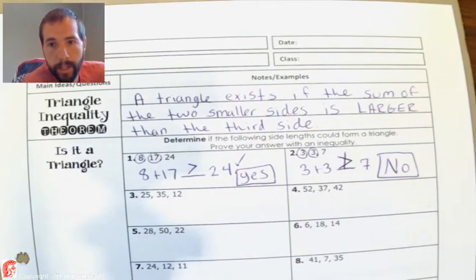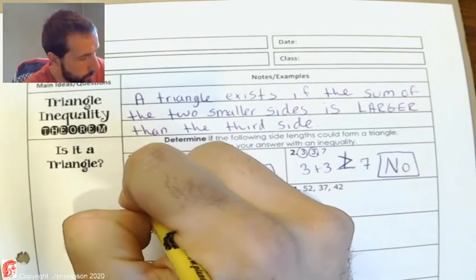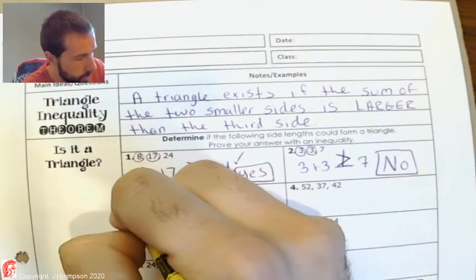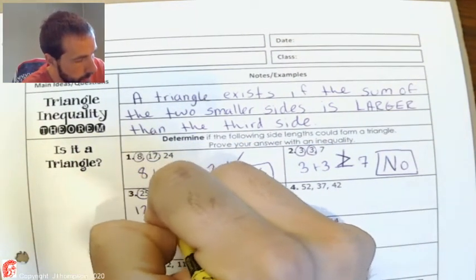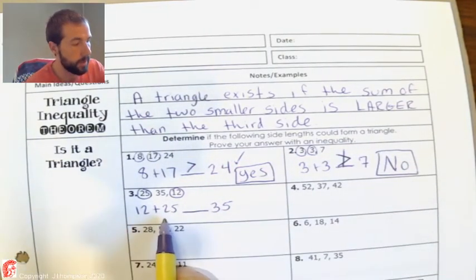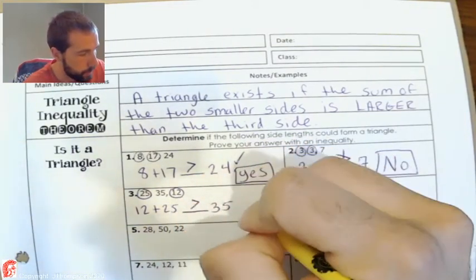Okay, number 3, pick the two smaller sides. In this case, 25 and 12 are the two smaller sides. We're going to add 12 plus 25 and compare that to 35. 12 plus 25 is 37. 37 is greater than 35, so that one would be yes.